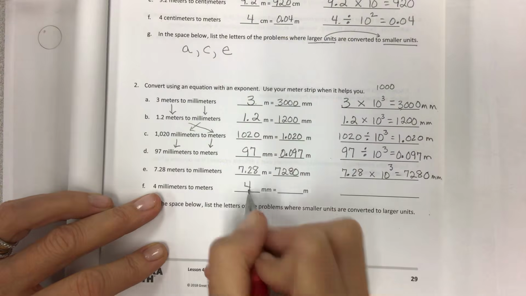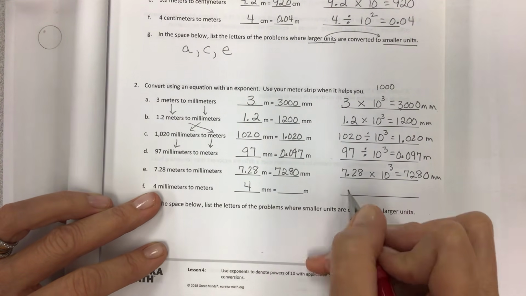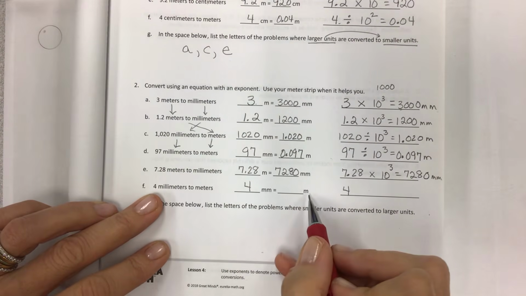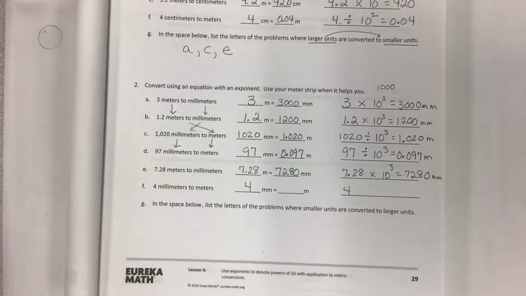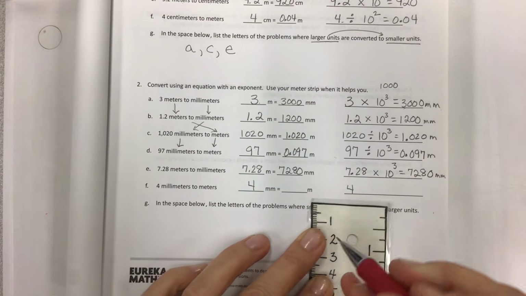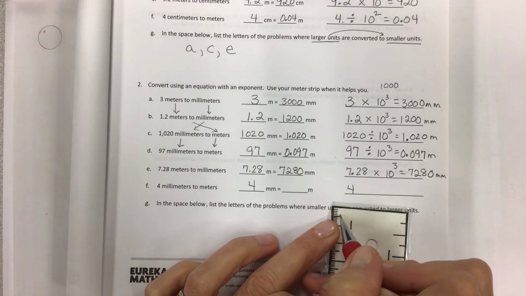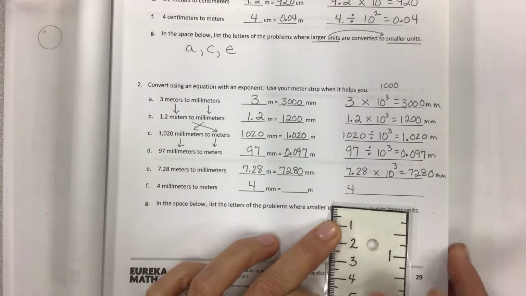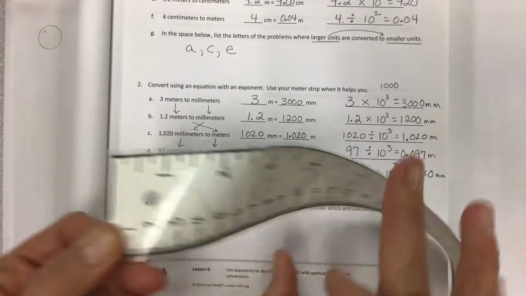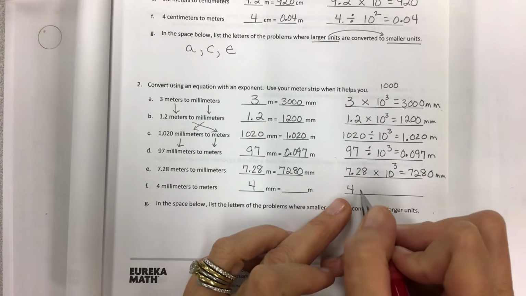Another one, 4. This is so tiny, 4 millimeters. But I have to convert it to meters. That's even smaller than the last one, okay? If this is 1 centimeter, 4 millimeters is like right here, 1, 2, 3, 4. It's right there. That's so tiny, out of the whole meter stick. Ooh. That's so tiny. So it's going to be a tiny, tiny fraction.